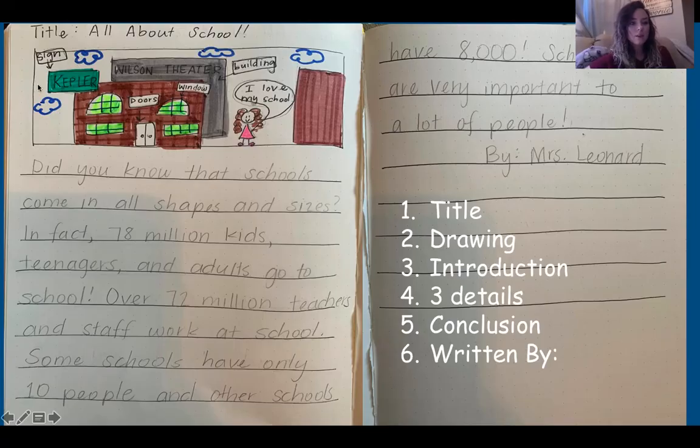Let's look at it. So you see here, oh my goodness, even the picture has labels. There's some clouds in the sky. It's colored in. I would normally use colored pencils, but all I had to work with today were markers. I labeled where the doors are. That's even me saying I love my school. And we have a title. We have a drawing. That's what we just went over.